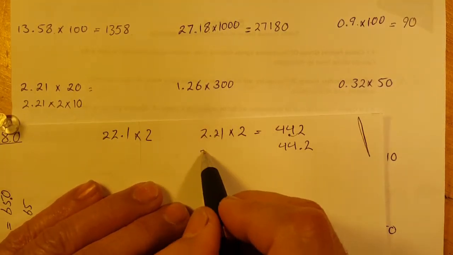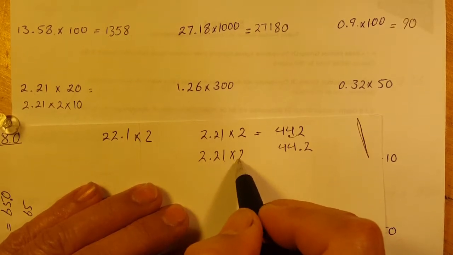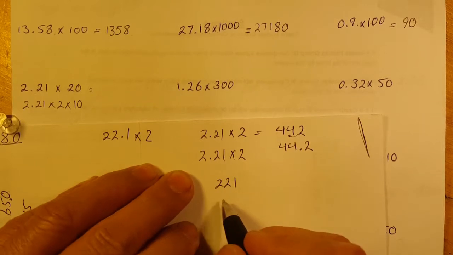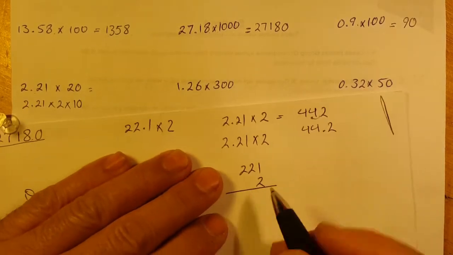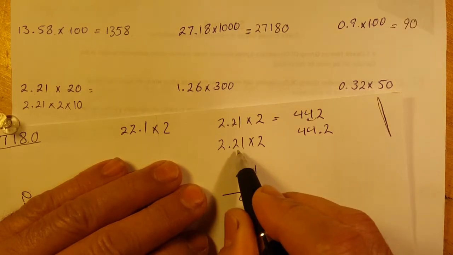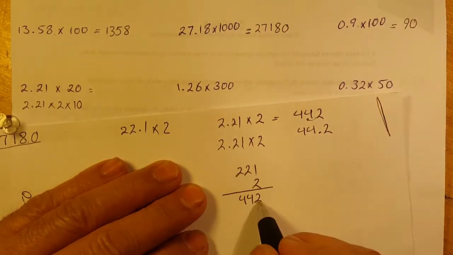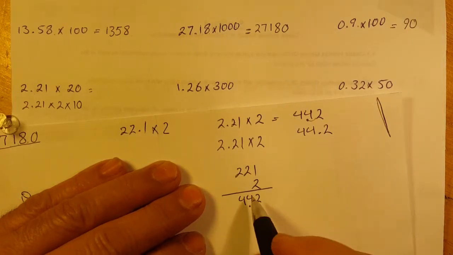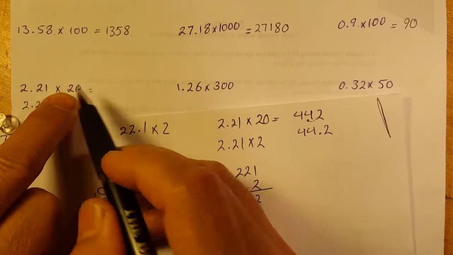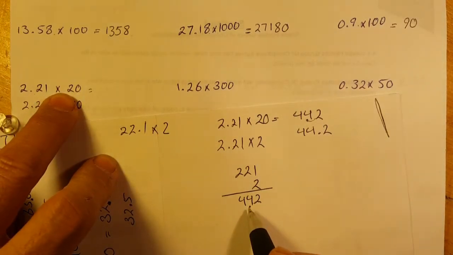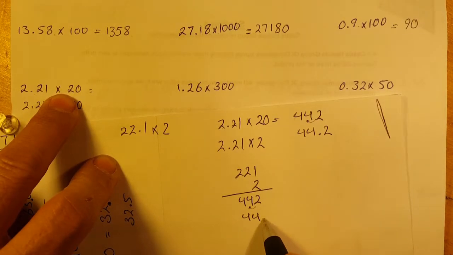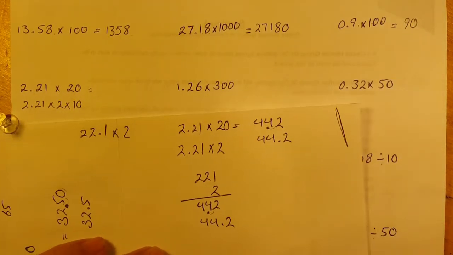One more time, 2.21 times 2, we do the multiplication first, 442, then apply the decimal later, 2 digits of decimal. And then we look at the 0. We have 0 here, so move the decimal 1 digit to the right. So it's 44.2.